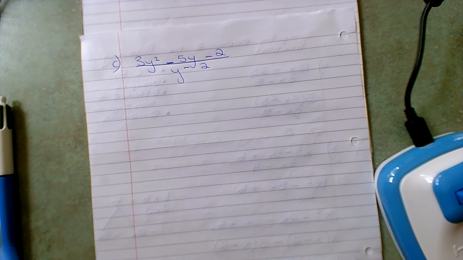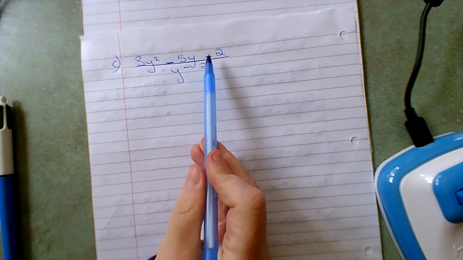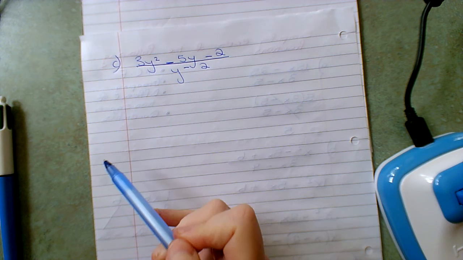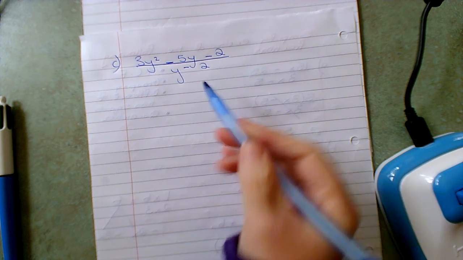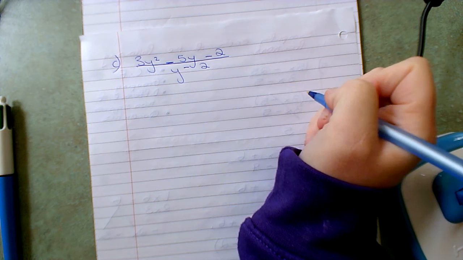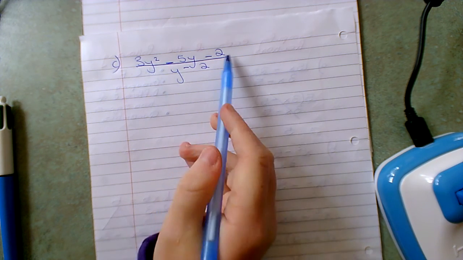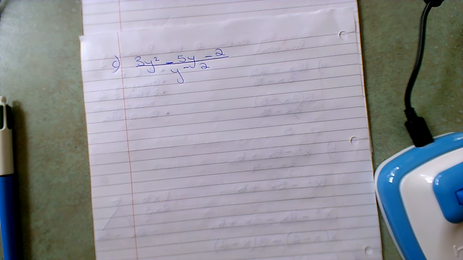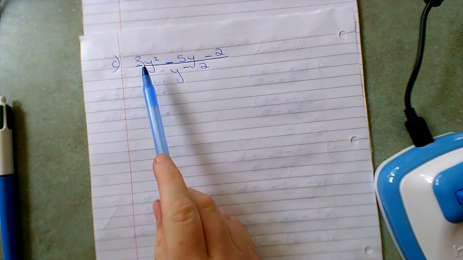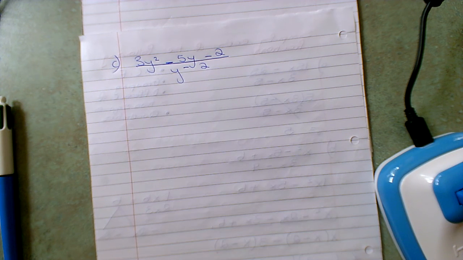Okay, so the next one, part C, I have 3y squared minus 5y minus 2 all over y minus 2, and I want to simplify it. So I need to remember my 4 different types of factorising that I had in the previous page. So my HCF is always the one you try first, okay? I can't use my HCF here. Grouping is the next one. There's not 4 terms here, so it can't be grouping. Can't be the difference of 2 squares because I don't have 2 squared numbers and a minus in between. So it means it has to be my quadratic again.